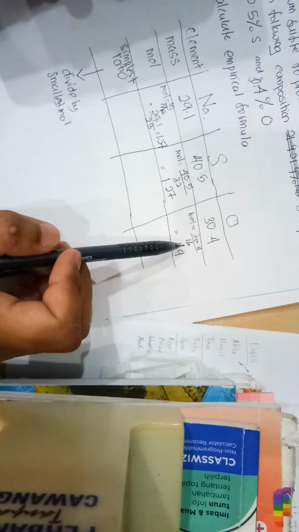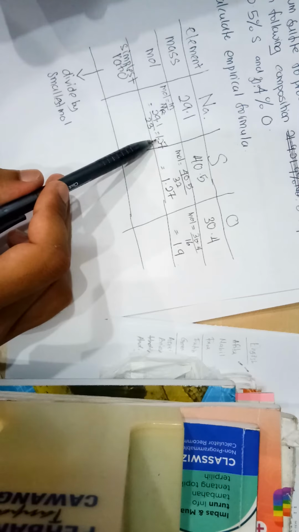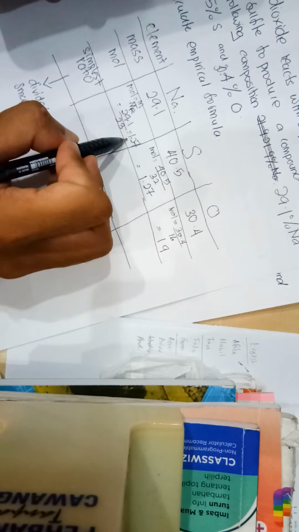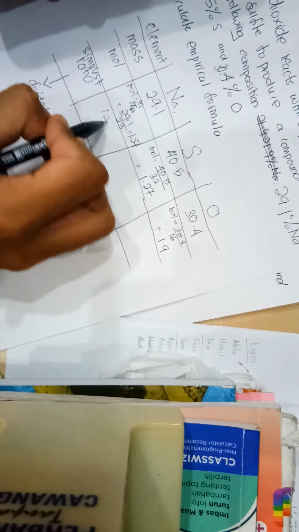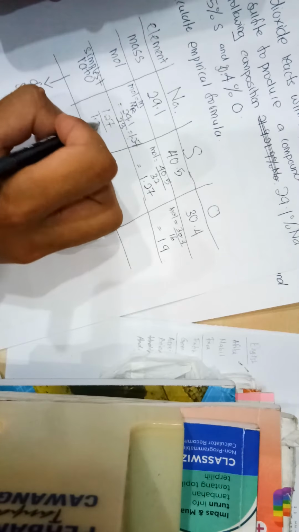So the smallest mole here is 1.27. So for this simplest ratio, the mole here, 1.27, must be divided by the smallest mole, which will be 1.27. So you get 1.